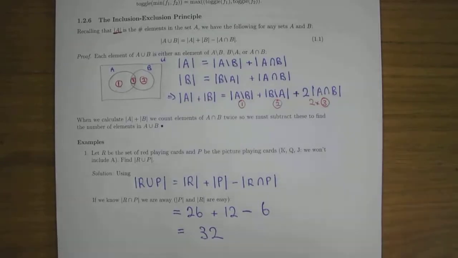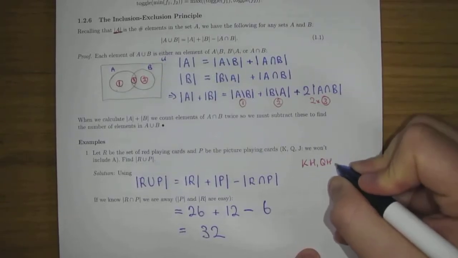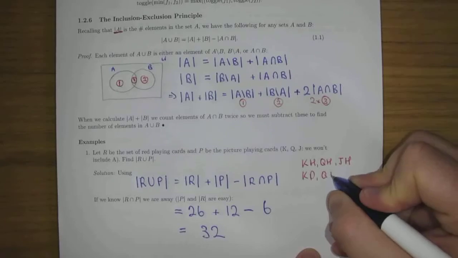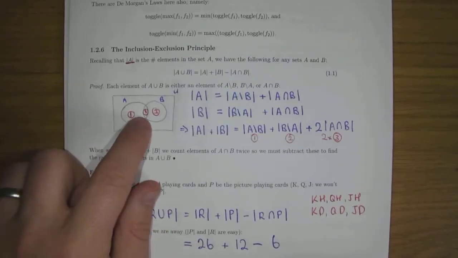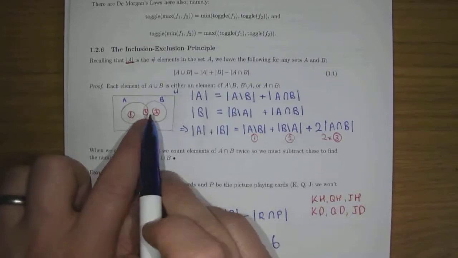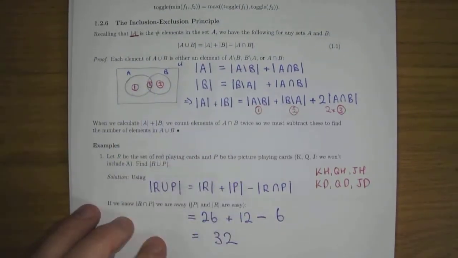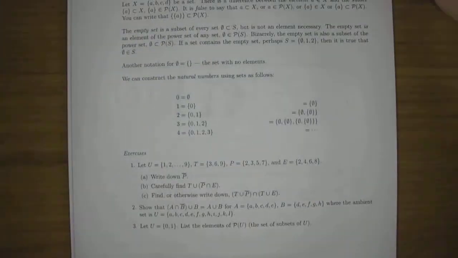The other thing is that you see here where the double counting happens. So if I just write down king of hearts, queen of hearts, jack of hearts, and we'll go back to the picture in a second, and we have king of diamonds, queen of diamonds, and jack of diamonds. So the 26, if you imagine it here, is the number of red cards, and these 6 cards are in the middle, and then B would be the set of picture cards. Now there's 6 of them that aren't red, the 6 black picture cards, and then there's 6 red picture cards. Now if we count the 26 here and the 12 here, we've double counted the middle, so we have to take away the 6. That's all the inclusion-exclusion principle says, really.